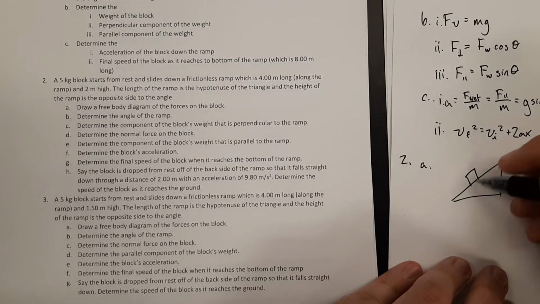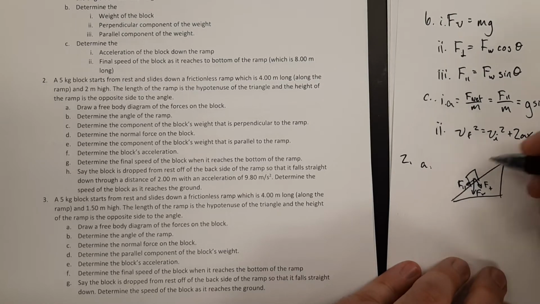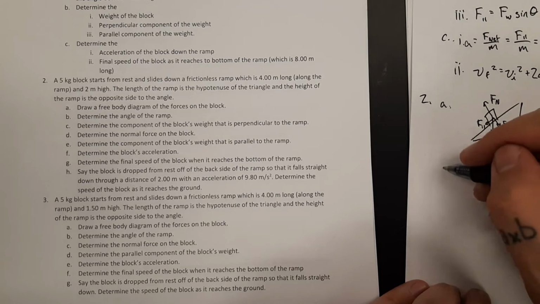We're going to have the exact same forces we had before. You've got your weight pointing down, your perpendicular component pointing into the ramp, your parallel component pointing down the ramp, and your normal force pointing up, perpendicular from the ramp. Okay? B, the angle of the ramp.